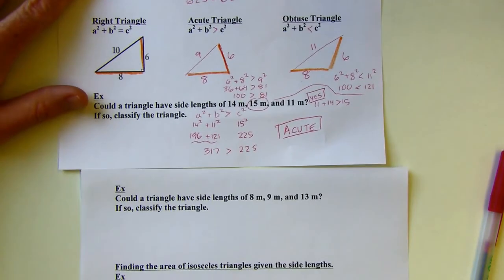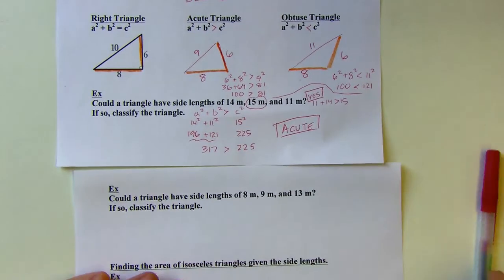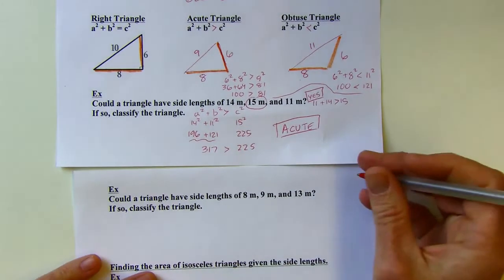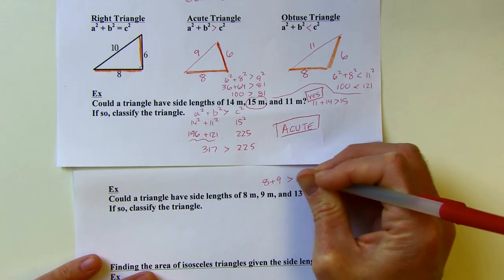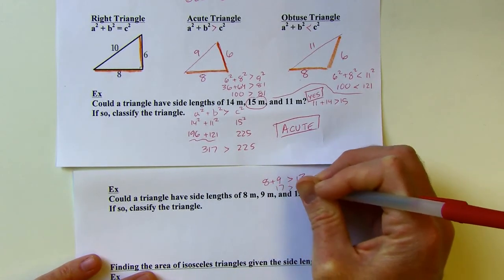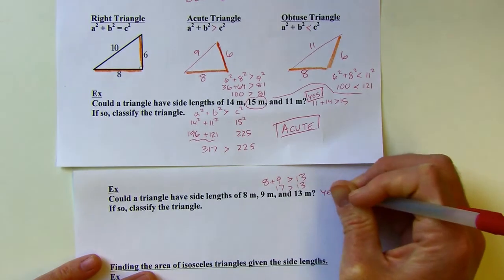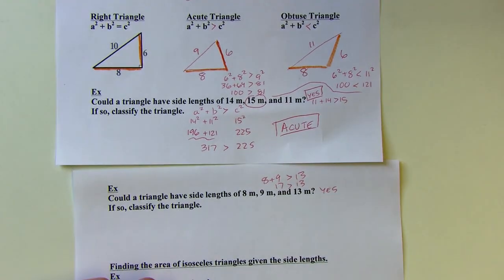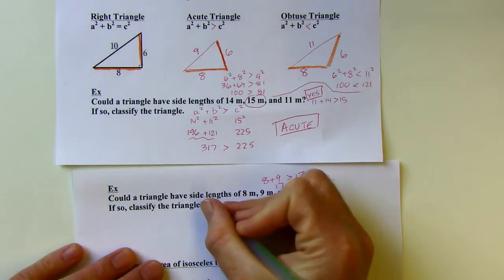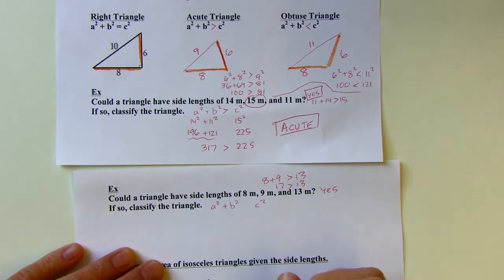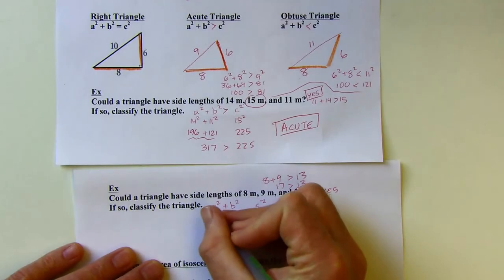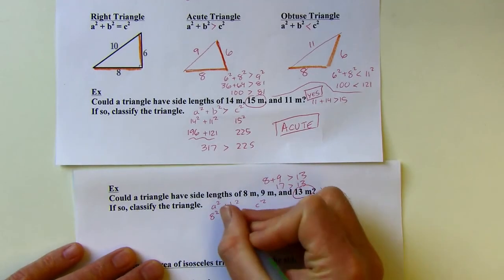All right. Same kind of question. So you could pause it and try this one out. So first thing I'm thinking, 8 plus 9, is that greater than 13? Yes, it is. So I have enough bridge pieces. And then let's classify. Okay, so this would have to be the hypotenuse if this is a right triangle. That's going to be the C piece.